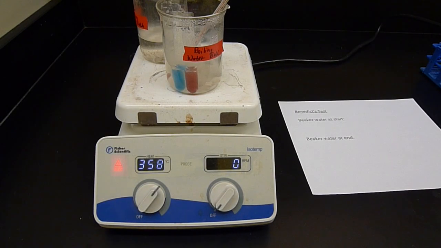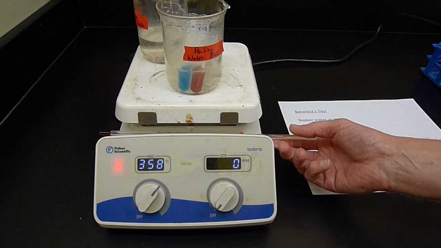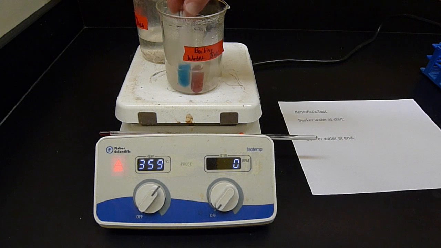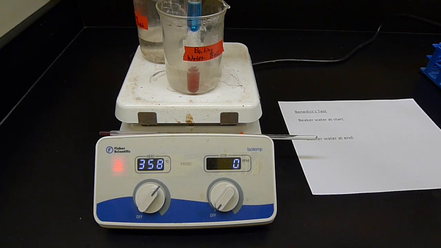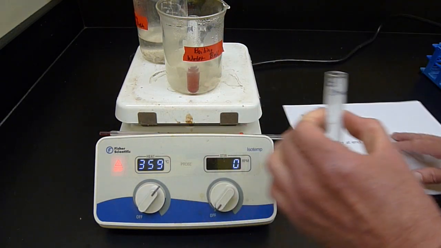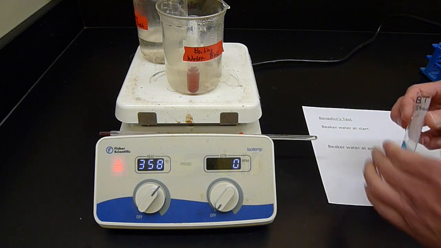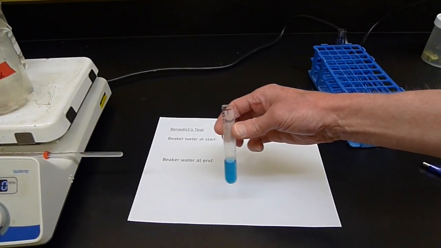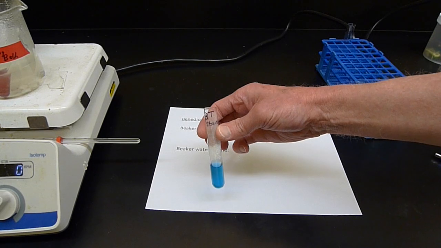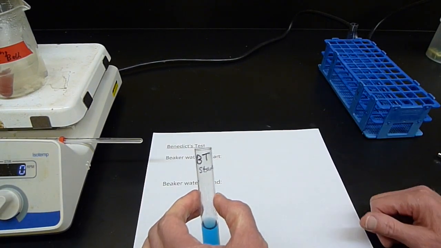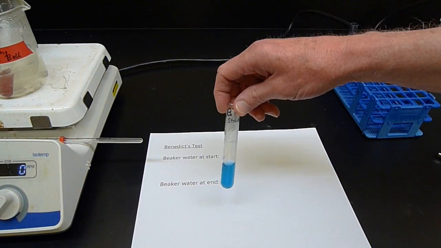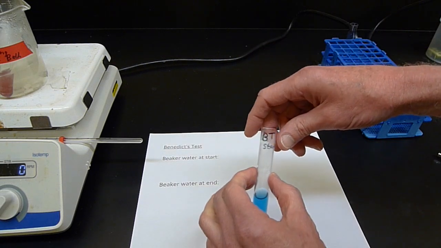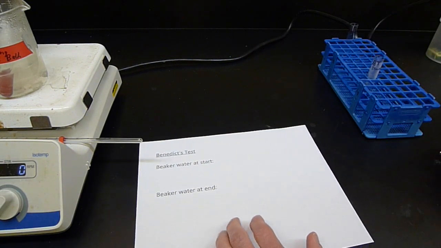So here we are after a few minutes of the Benedict's solutions cooking away in the boiling water. And notice they really do look different. Here is the tube with the beaker water at the very beginning of the incubation period for the diffusion. So this is Benedict's test at the start. Guess I should give you this view. Benedict's test at the start. And let's look at what it looks like. It's blue, right? It looks like Benedict's solution. So I'm just going to record this as light blue color.